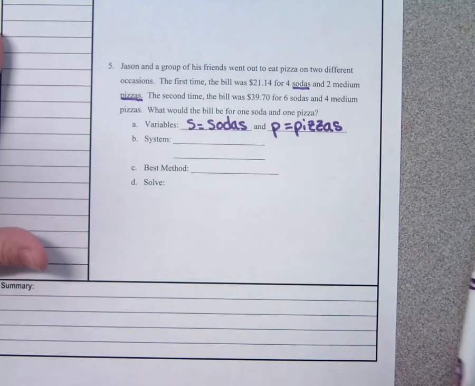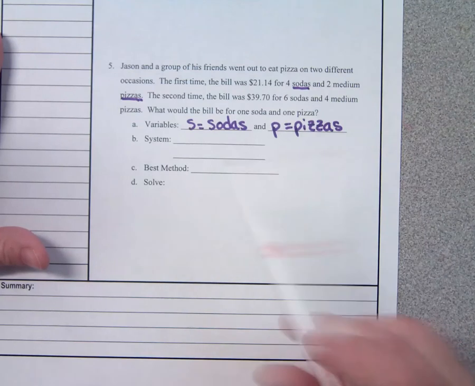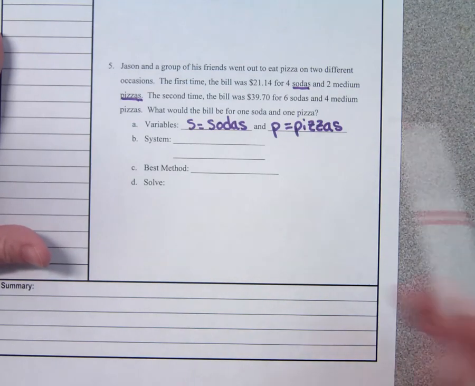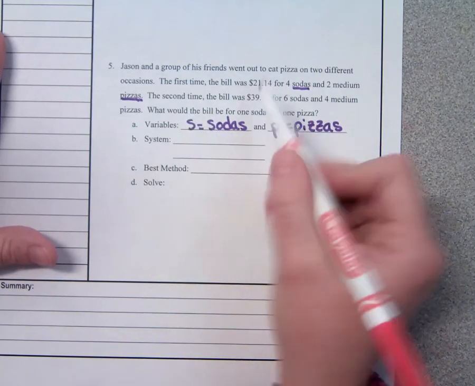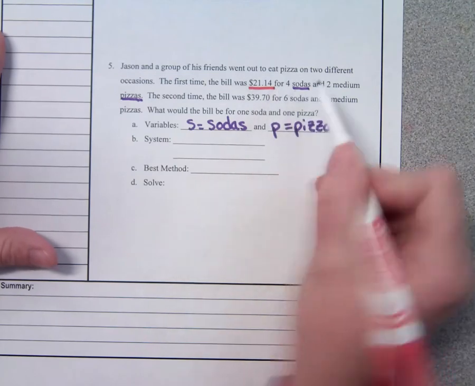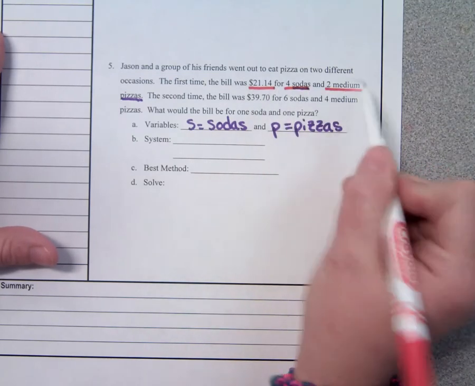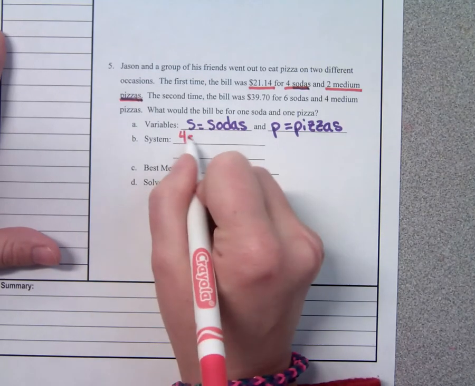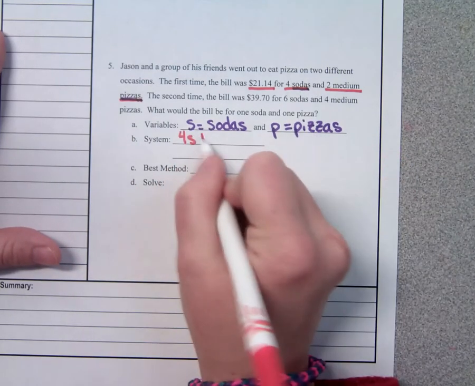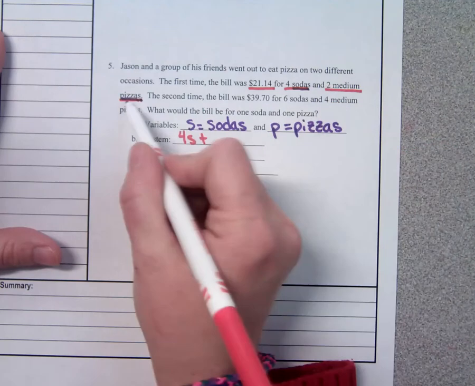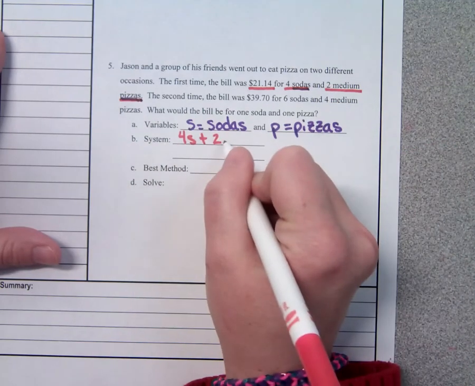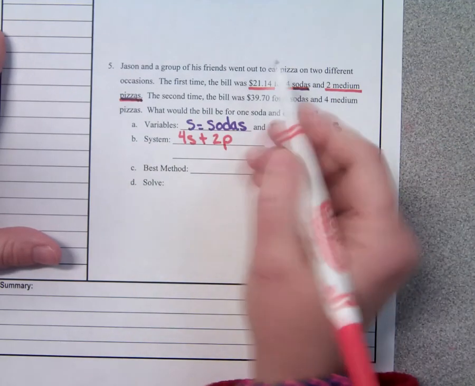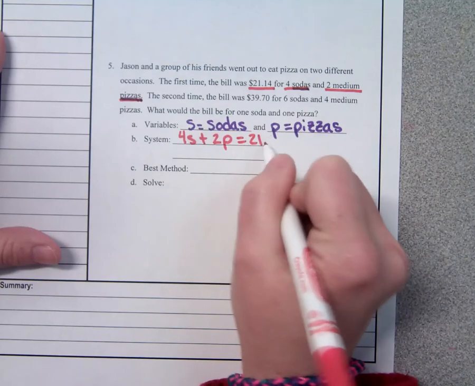Okay, this one's a little different than the last couple problems because each sentence is about money. The first time, the bill was $21.14 for 4 sodas and 2 medium pizzas. So I can write that 4S, that's for the 4 sodas, plus 2P, that's for the 2 medium pizzas, and that cost $21.14.